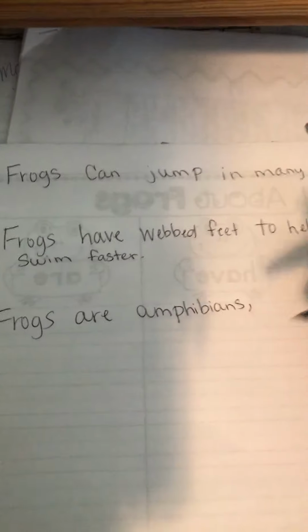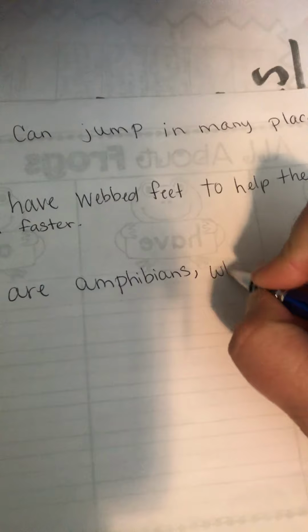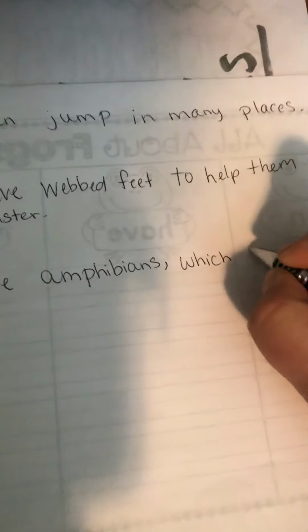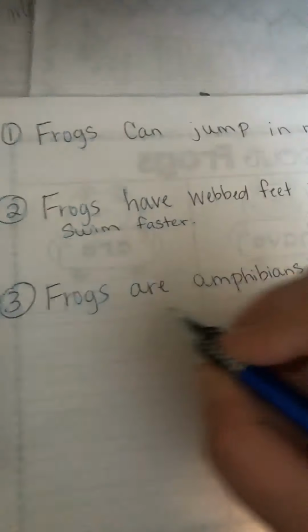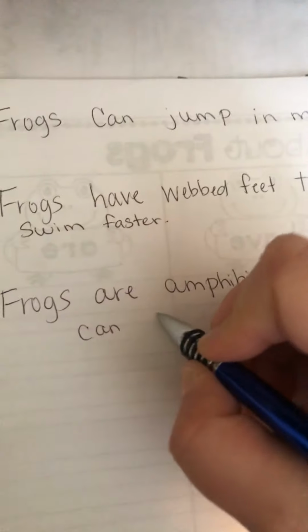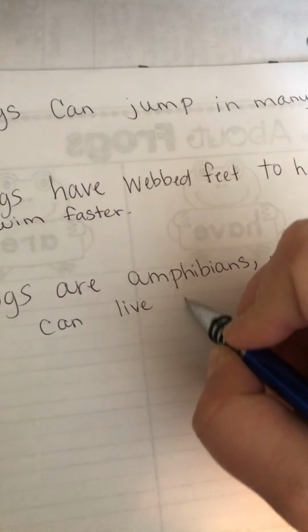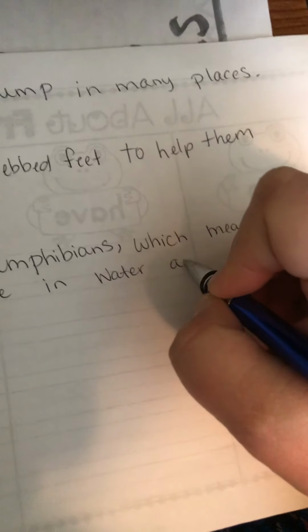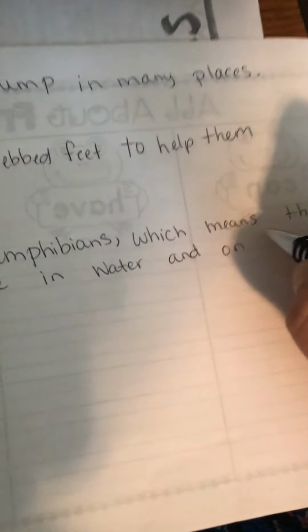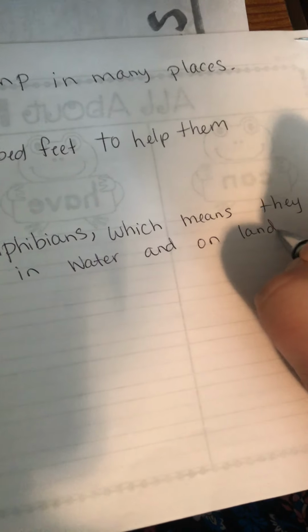So frogs are amphibians, which means they can live in water and on land. So they're in water first and then they're on land.